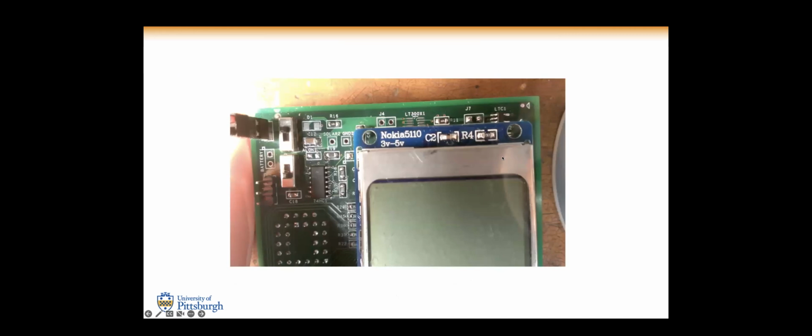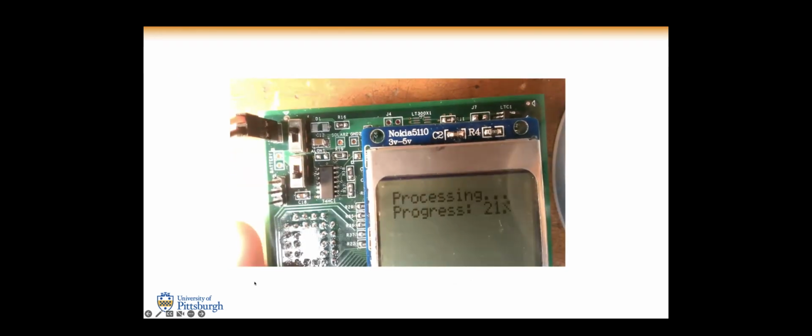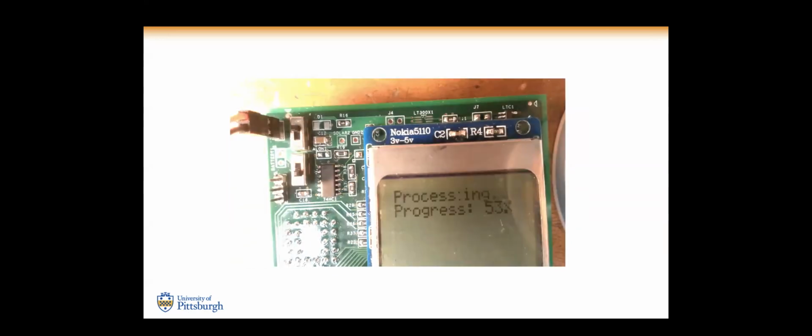Here I'm trying to show you a video of what we were able to achieve before. You can see that on this device, we were using a solar panel to power this little device. On the screen, it's showing the progress for a fast Fourier transform. Whenever you turn off the light, the screen goes off. But when you turn the light back on, you can see that the progress is not interrupted.